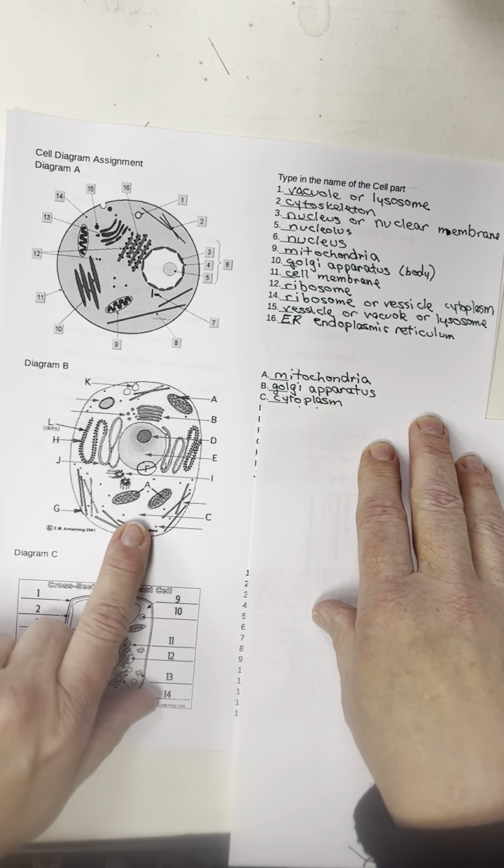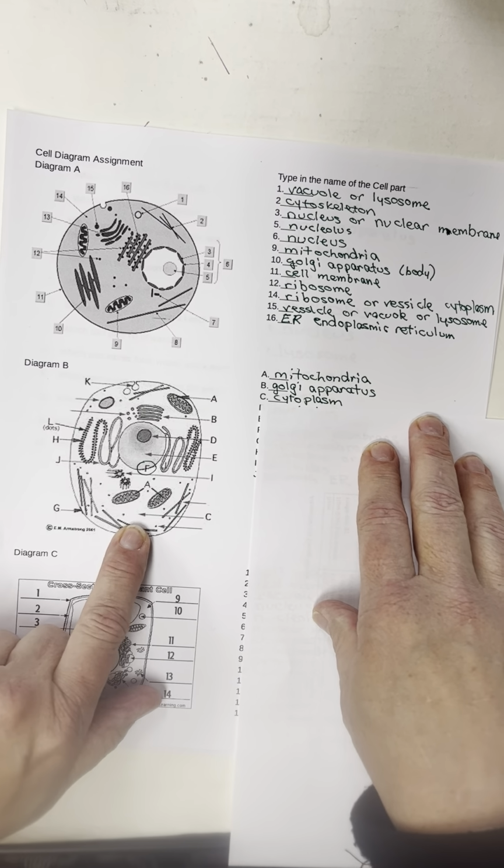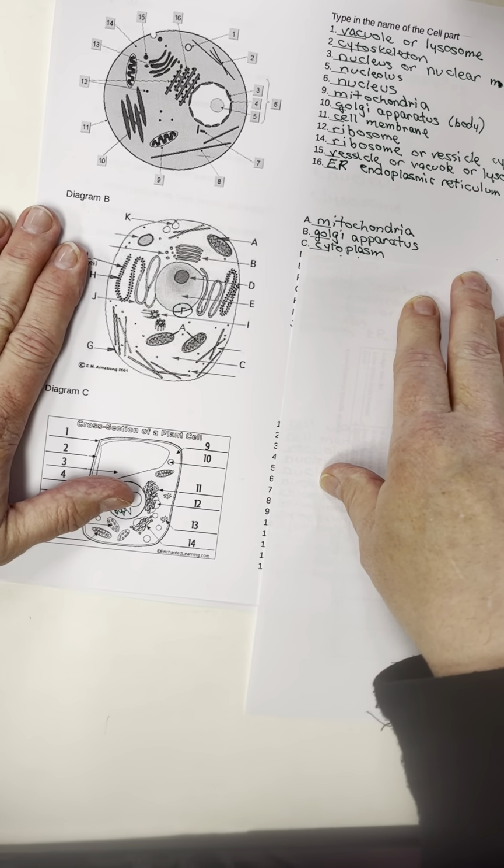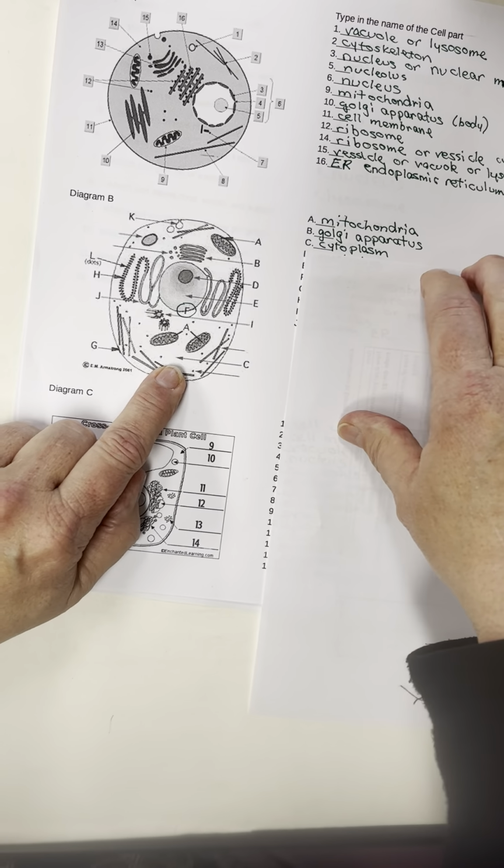C down here is pointing to nothing. It's clearly pointing at nothing. Oh, I've got to move this up. Clearly pointing to nothing. So C is cytoplasm.